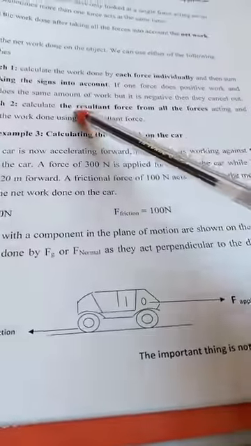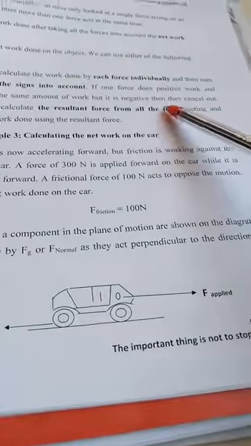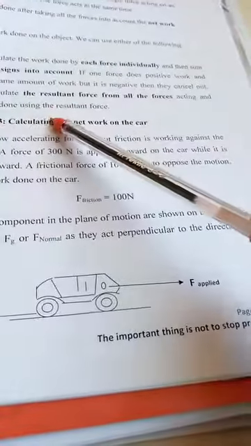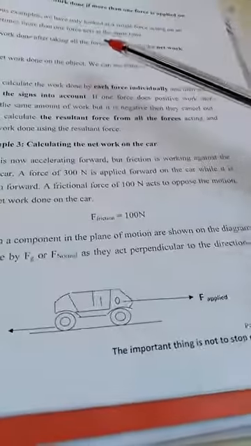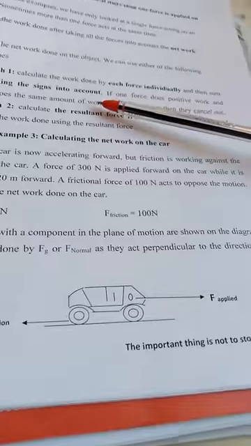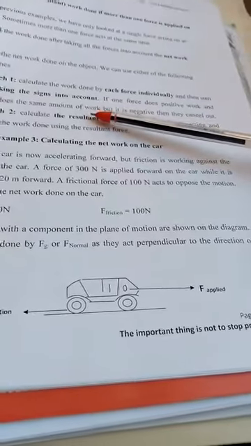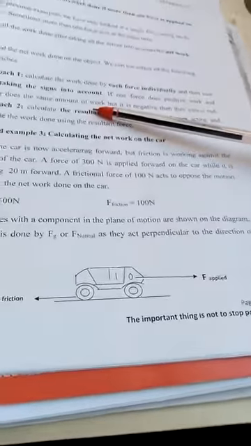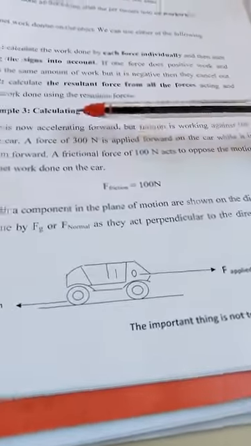After this resultant force calculation, you will calculate the resultant work done, because the resultant force times the distance will be your resultant work done.